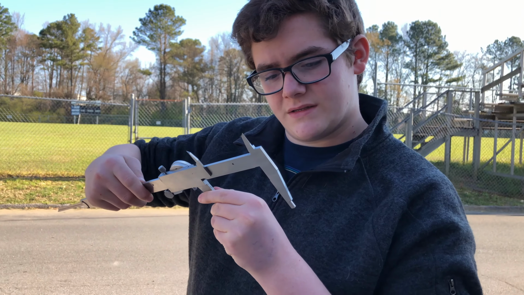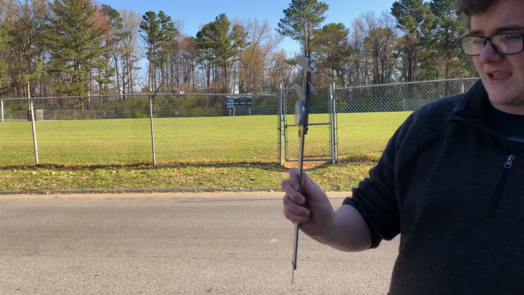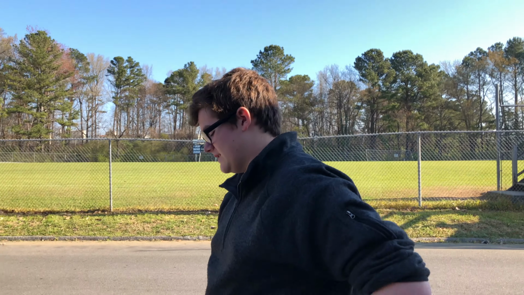It uses small measurements right here. You can see that's the caliper, and it has many uses in testing that.